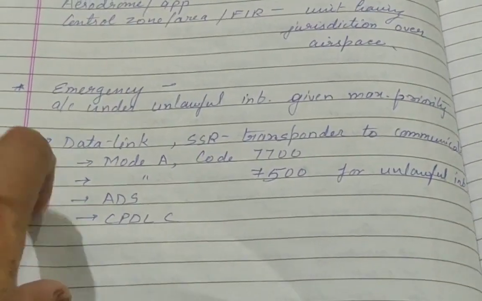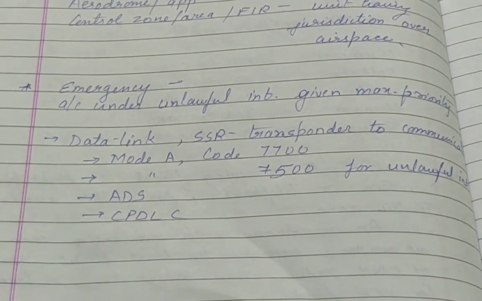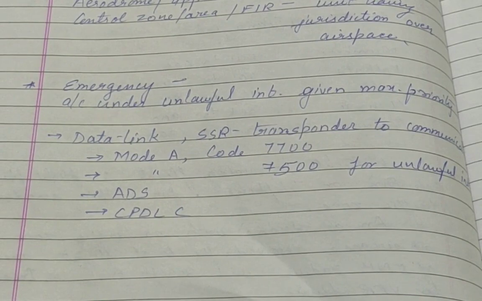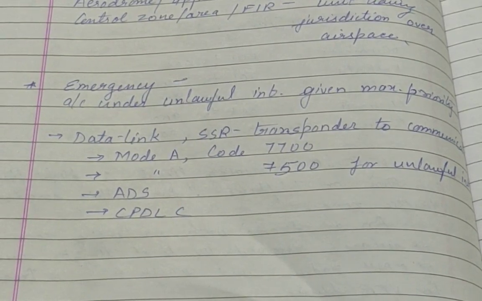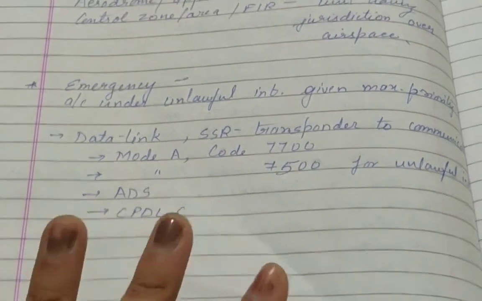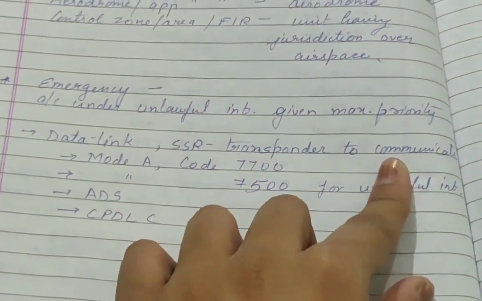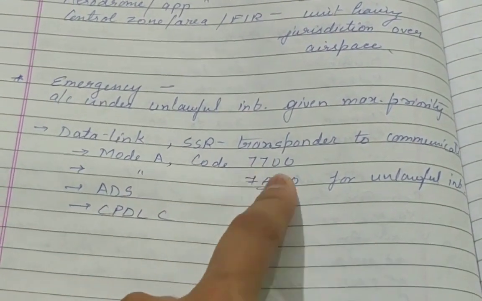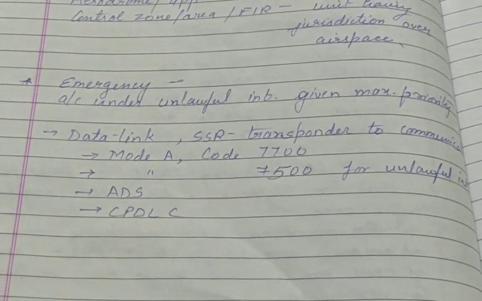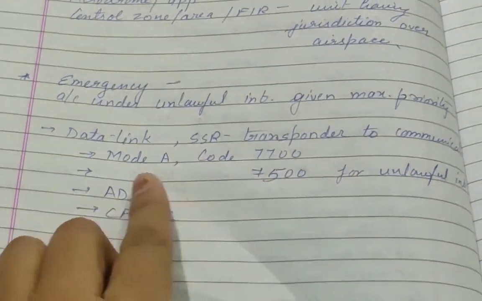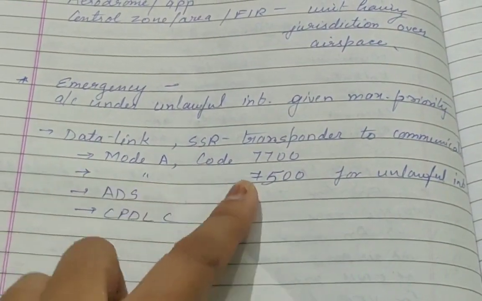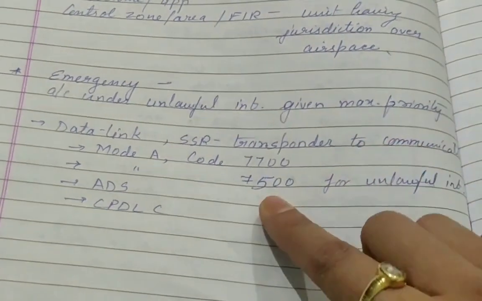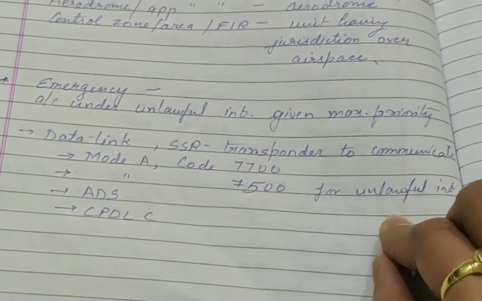In such a case of emergency, you can either send an urgency message via the data link or communicate with the help of the SSR transponder. In that case, you can switch on to mode A and code 7700. Otherwise, you can switch on to mode A and code 7500. This code is specifically for unlawful interference.